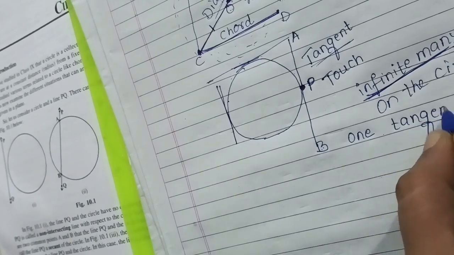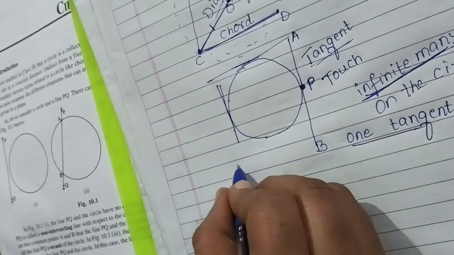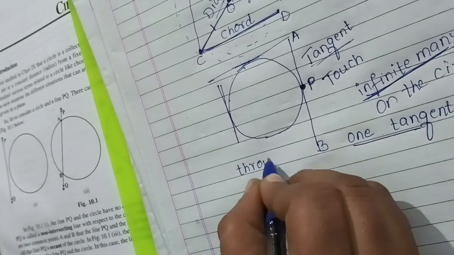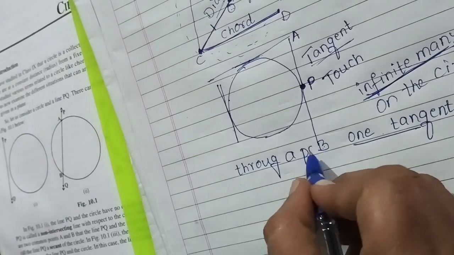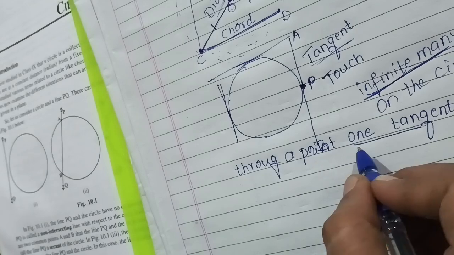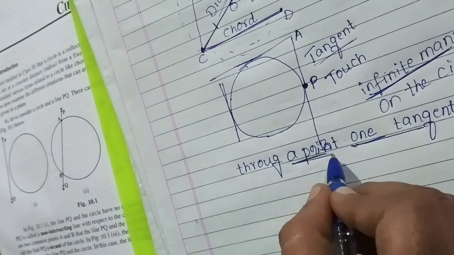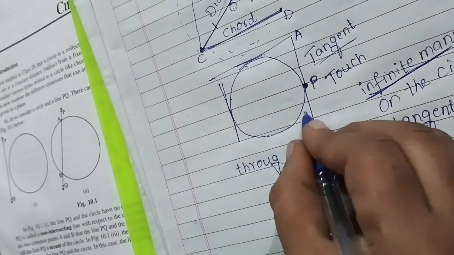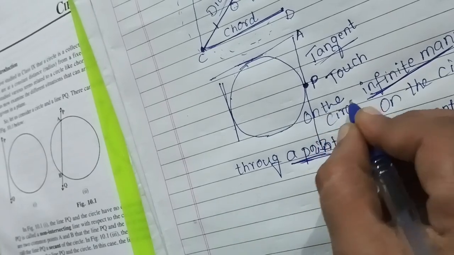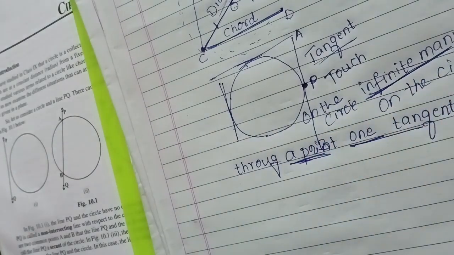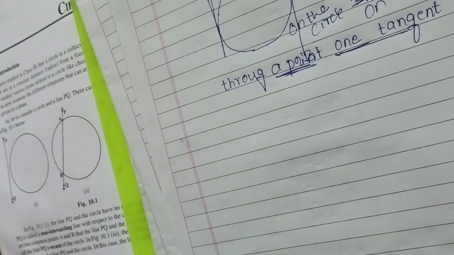So on the circle, infinitely many tangents. Understood? Like that they will ask in MCQ.